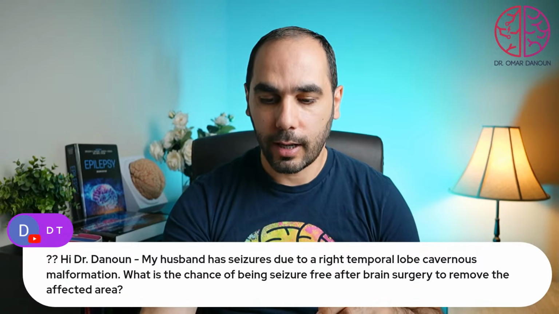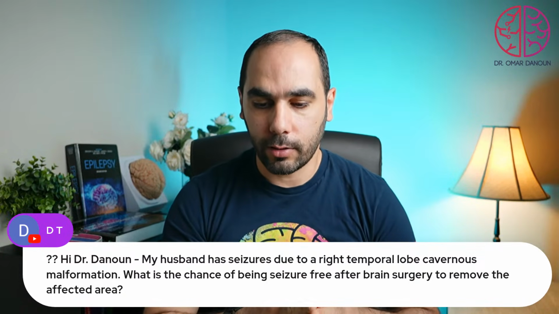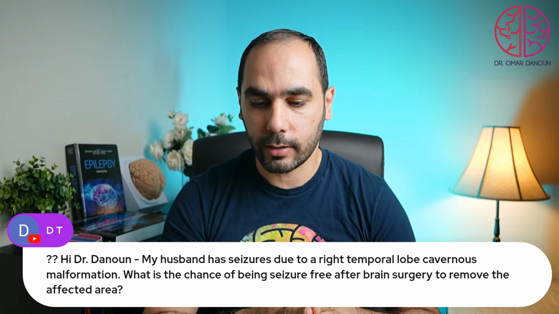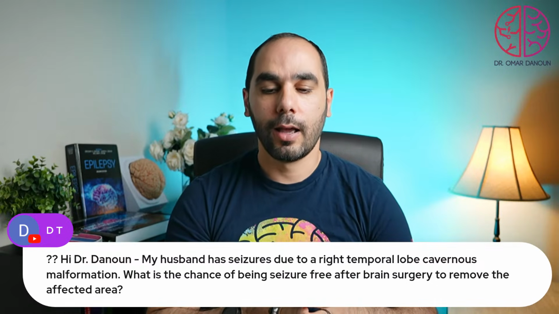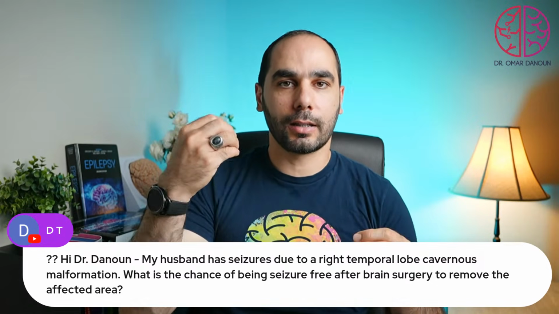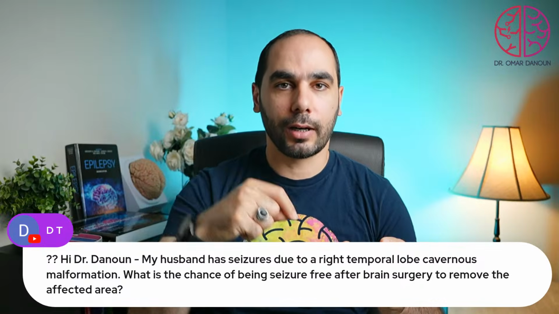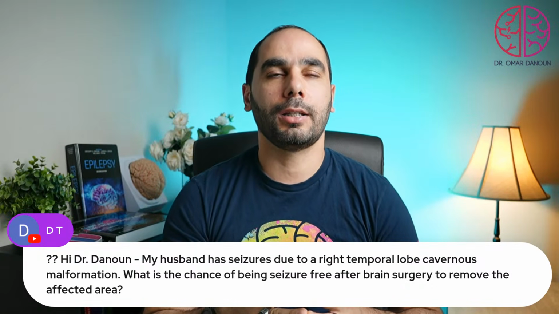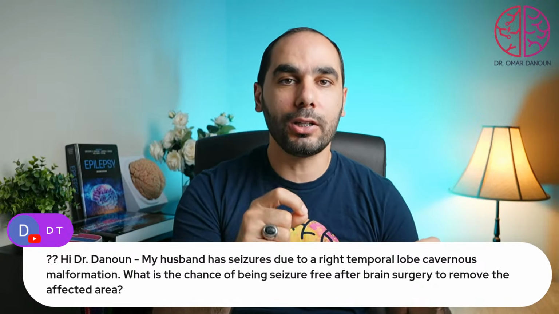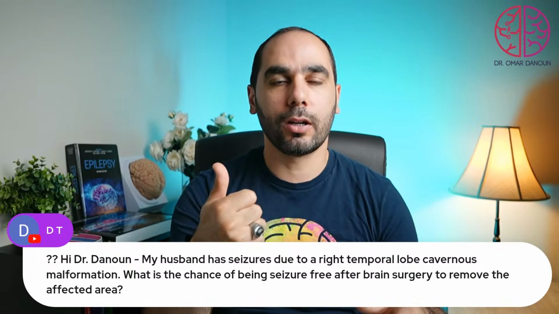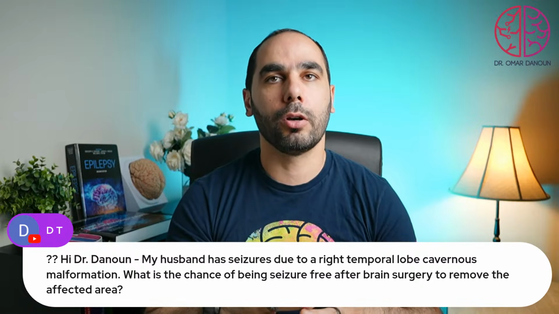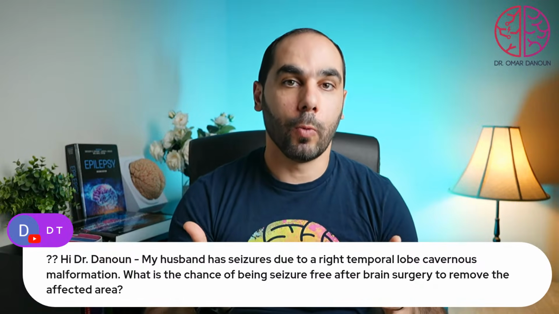Okay, so my husband has seizures due to a right temporal lobe cavernous malformation. What is the chance of being seizure-free after brain surgery to remove the affected area? Excellent. So the question is that if somebody has temporal lobe epilepsy and has a cavernous hemangioma, what are the chances of seizure freedom? This is called lesional, meaning there is a spot in the brain that causes the seizure, and here it is a cavernous hemangioma. And then it's only one side.